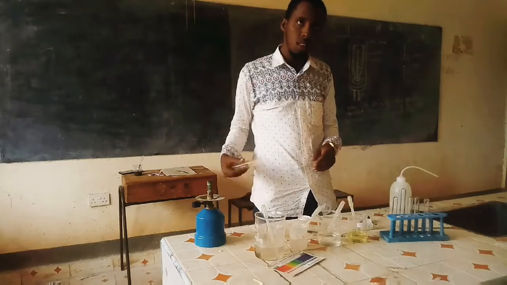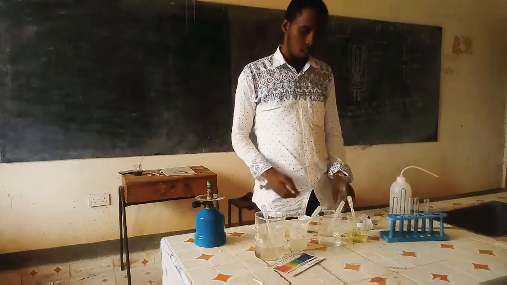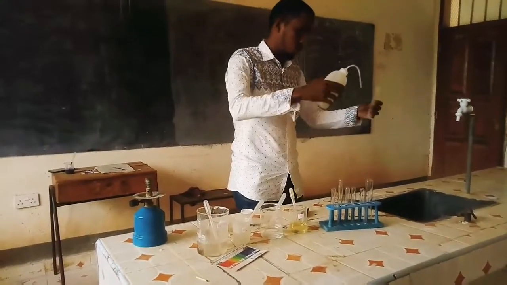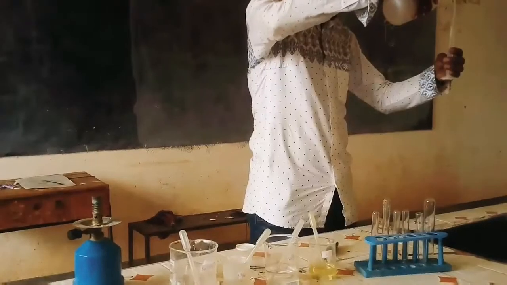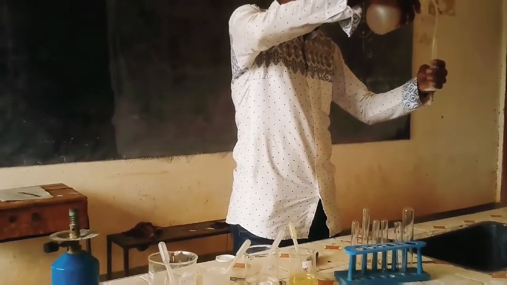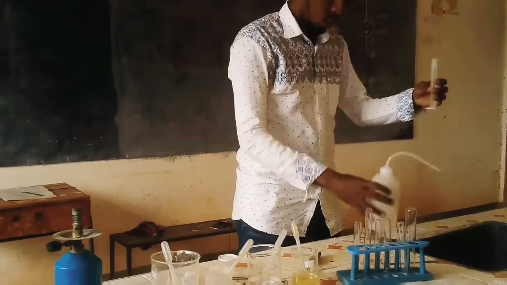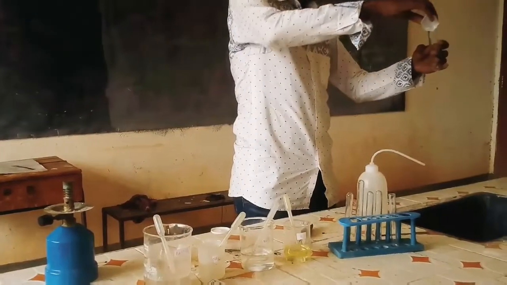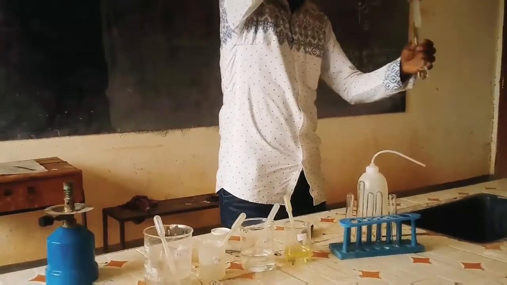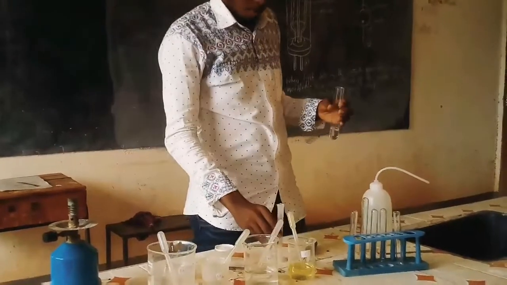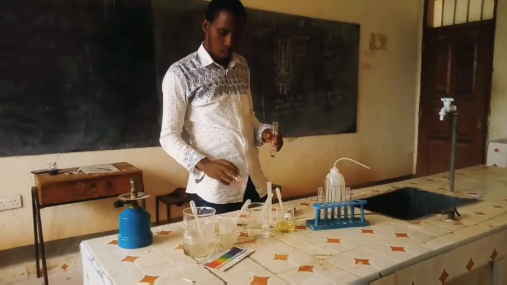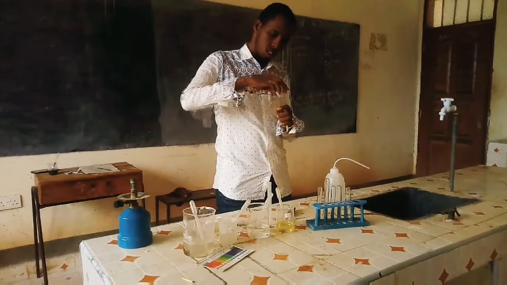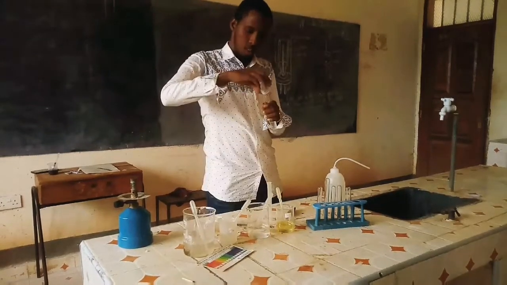Now the remaining solid H you are supposed to dissolve in about 10 cubic centimeters of distilled water. He is now measuring about 10 cubic centimeters of distilled water and putting it in a boiling tube. Solid H you add to the distilled water in the boiling tube. You shake the mixture.